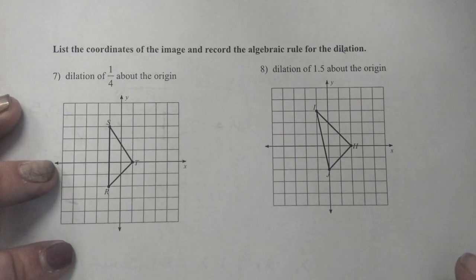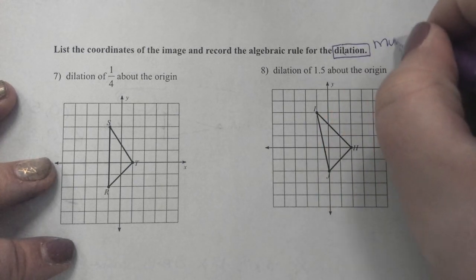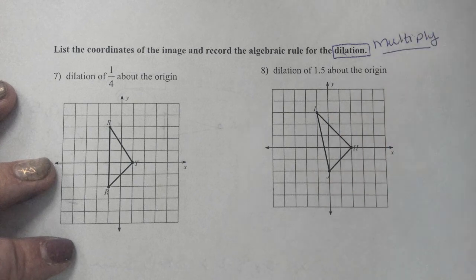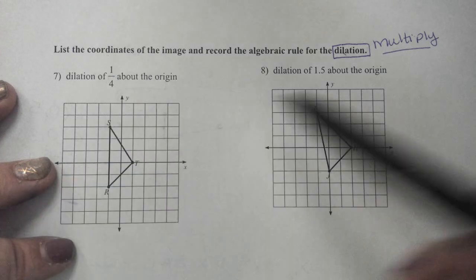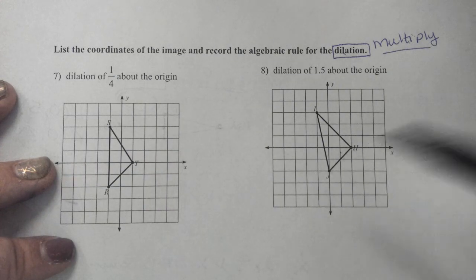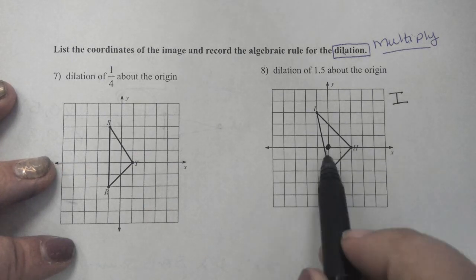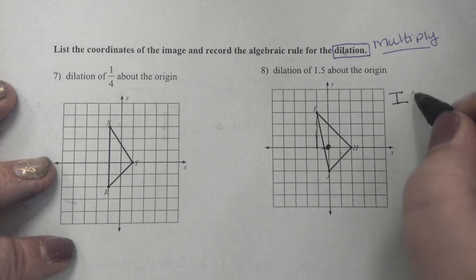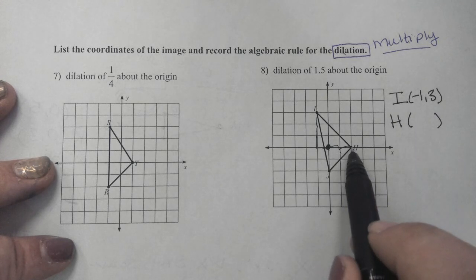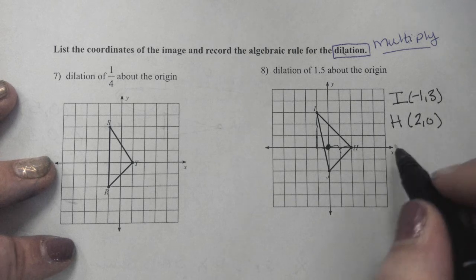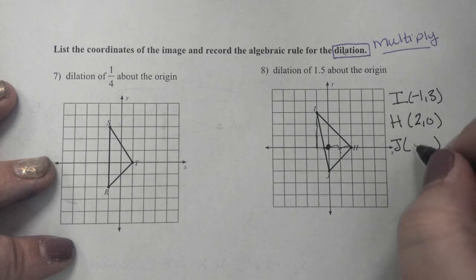Number 8 asks us to list the coordinates of the image and record the algebraic rule for the dilation. And you remember that dilation means to multiply. So in order to get the new ordered pairs, the image's ordered pairs, we have to multiply the original or the pre-image ordered pairs. So let's get the pre-image ordered pairs. I, starting at the origin, is left 1, up 3, negative 1, 3. H is right 2, up nothing, 2, 0. And J is left or right nothing, down 2, so 0, negative 2.